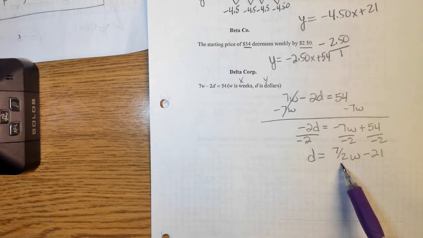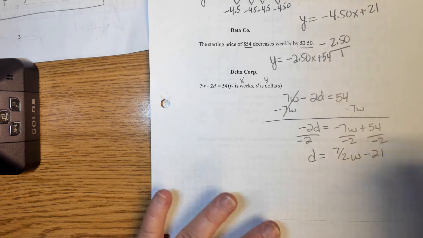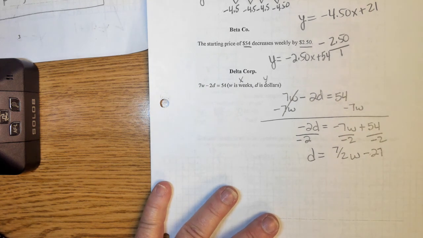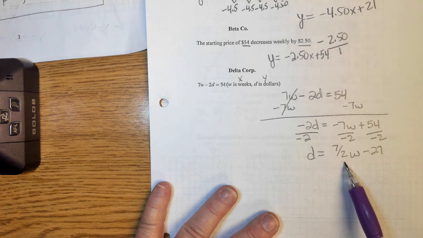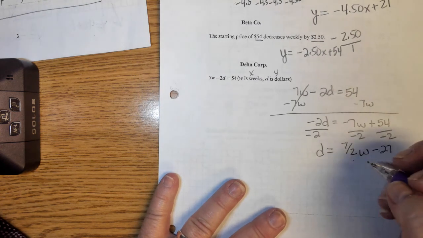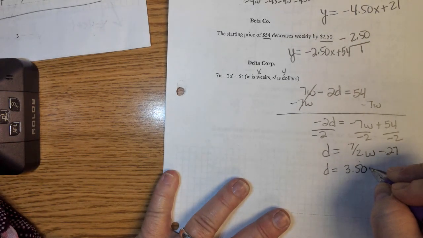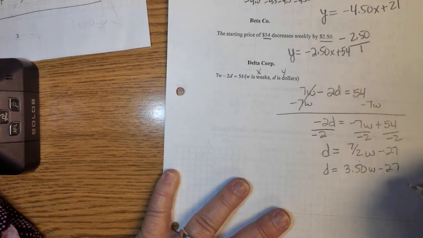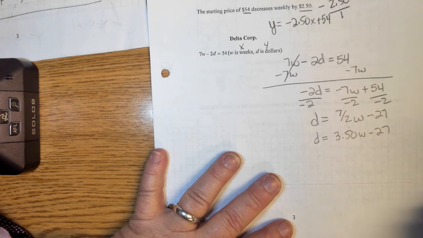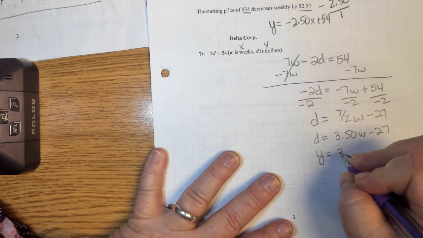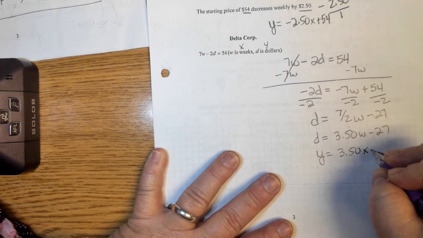No. Oh, you're right, negative 27. Okay. So, do I want to leave this as a fraction? No. What do I want to put it in if it's dollars? Decimal. So, really, it's D is equal to 350 per week minus 27. If I put this in the same format as everything else, I would have had what? Y is equal to 350 x minus 27.